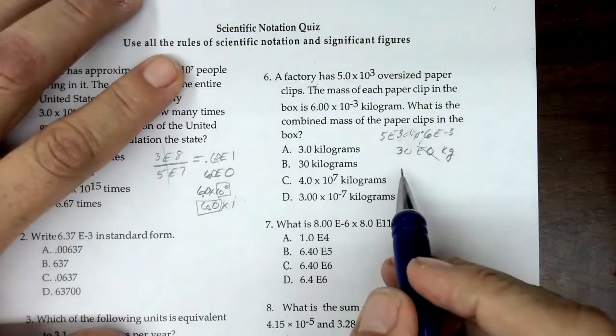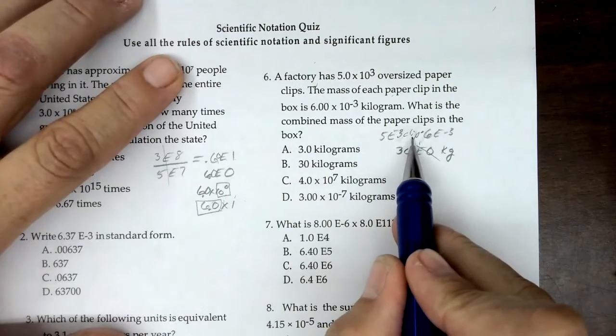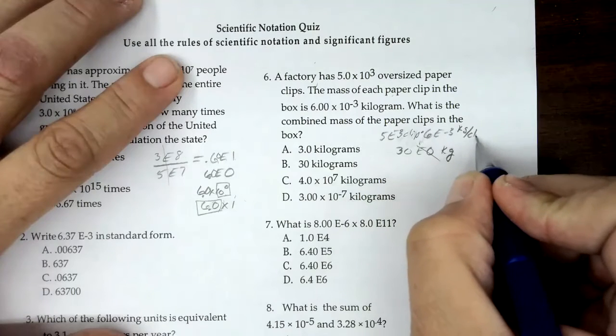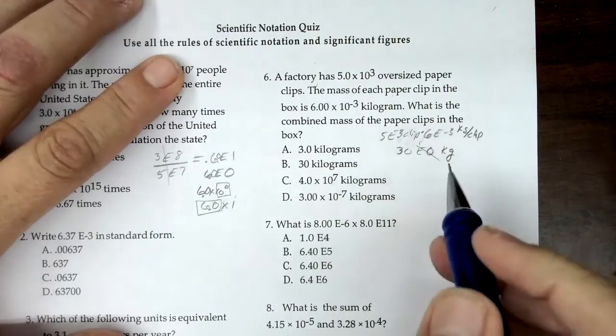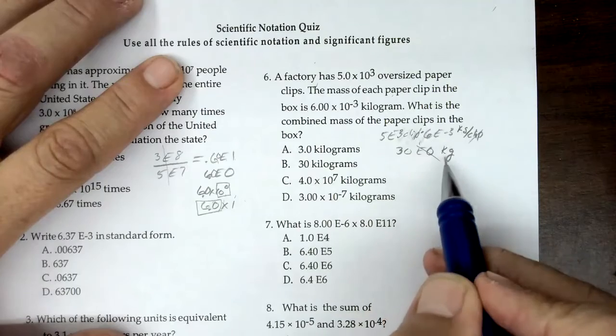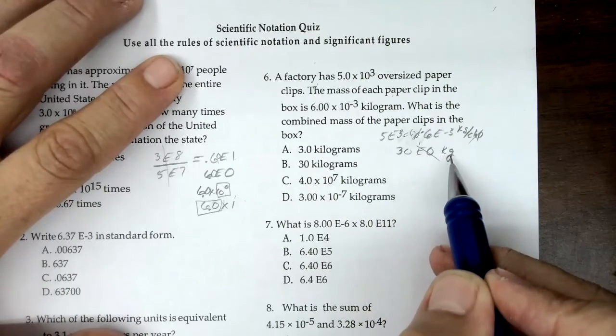To be really picky, we should put in that this is clips, and this is kilograms per clip, which then cancels out the clips and gives you kilograms as the unit on your answer.